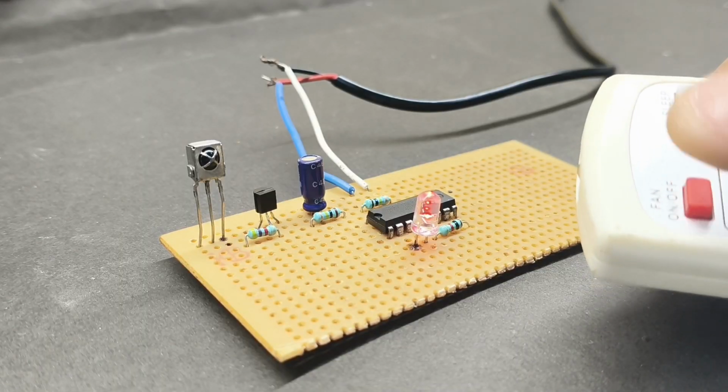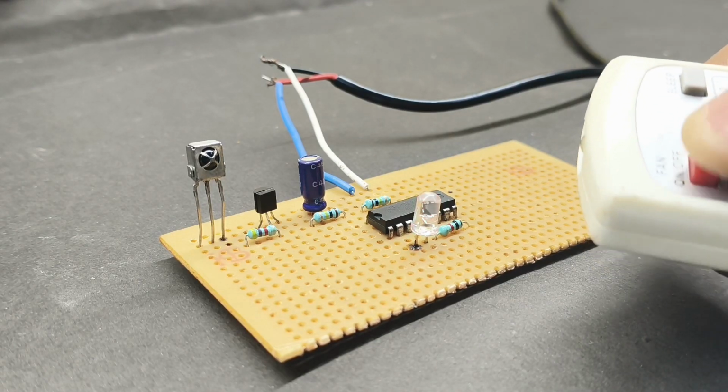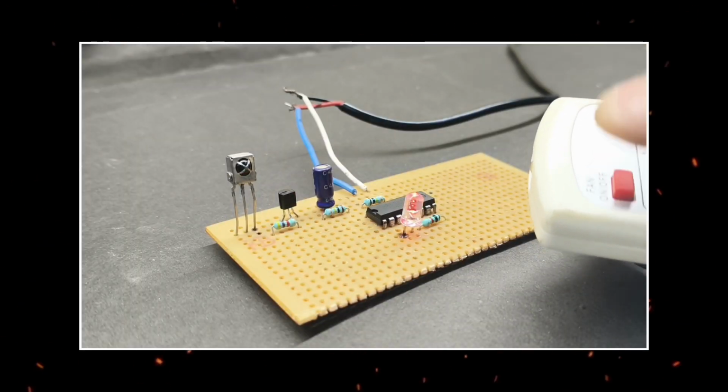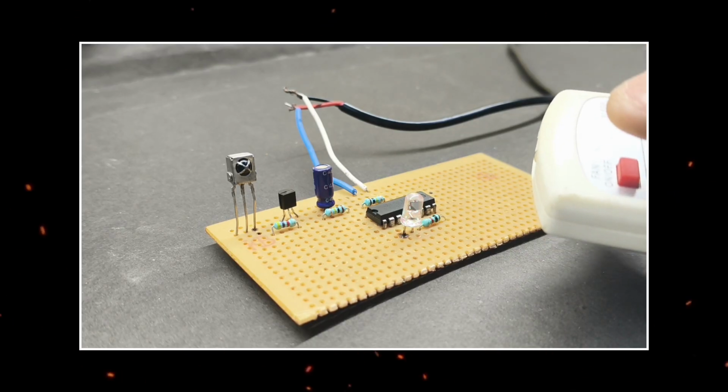In part 1, we built a remote control DC LED circuit using an IR sensor. If you haven't watched part 1, I highly recommend watching it first because today's video is a direct continuation of that circuit. That circuit works perfectly on low voltage DC. Now the question is, can the same control circuit be used for AC?